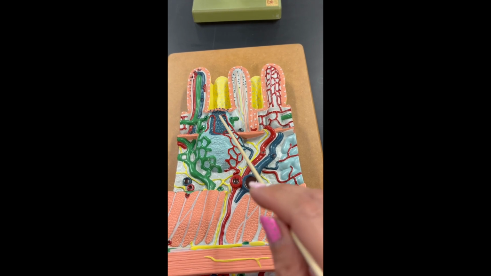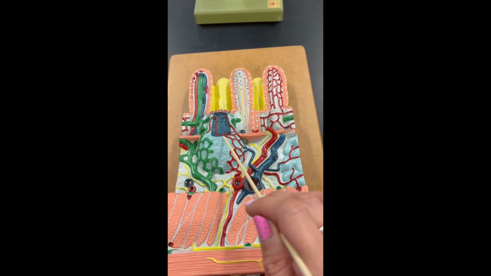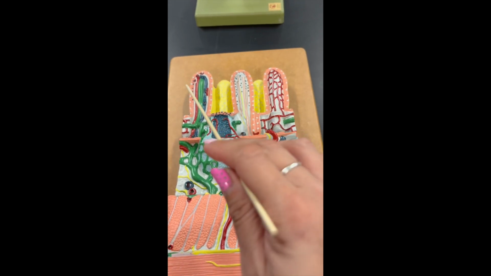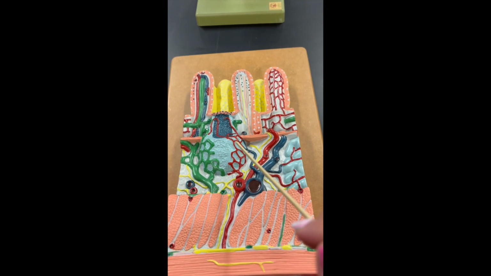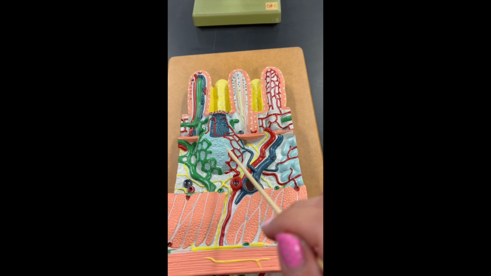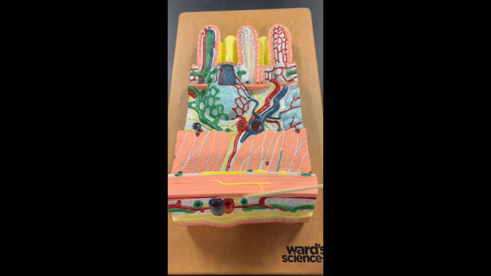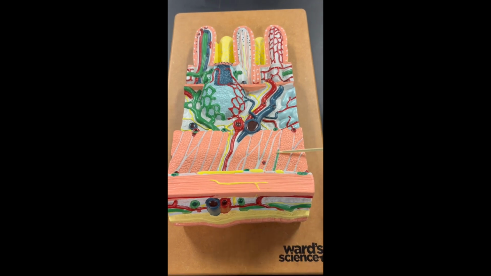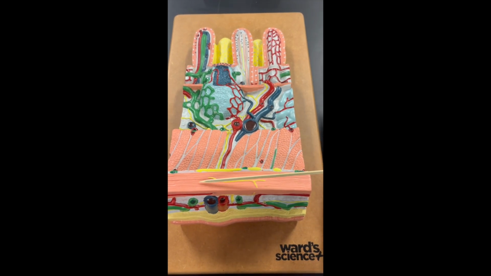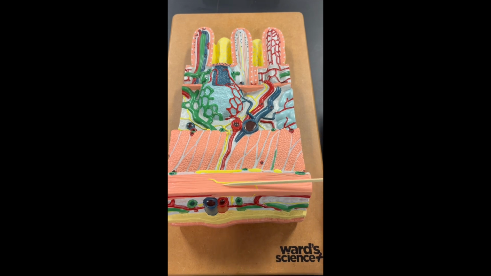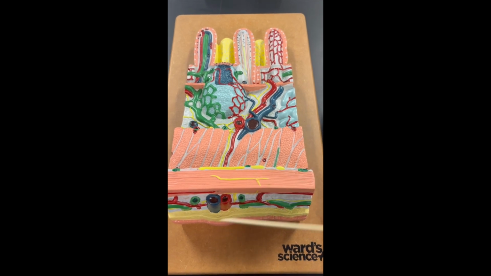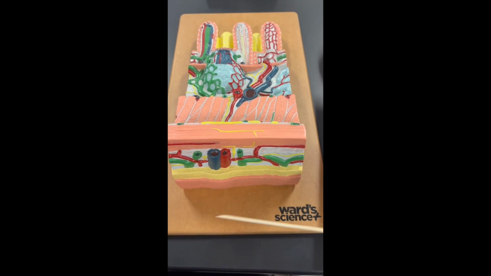And then this is MALT here, which is a Peyer's patch specifically, because we know, because these are villi, that this is the small intestine. So this would be a Peyer's patch here. Then we have a thick multi-layered muscularis externa. This is the circular layer of the muscularis externa. This is the longitudinal layer of the muscularis externa. And then out here would be the outermost serosa.